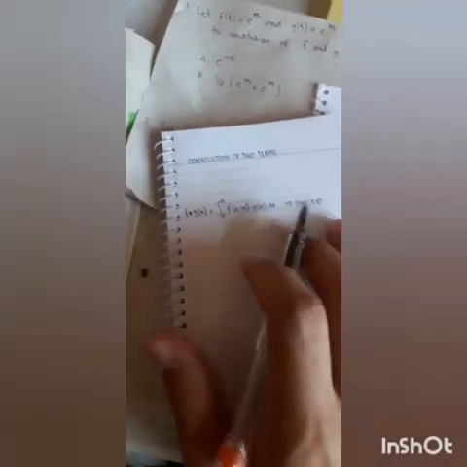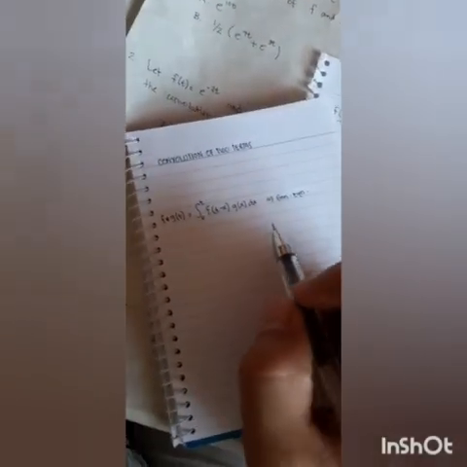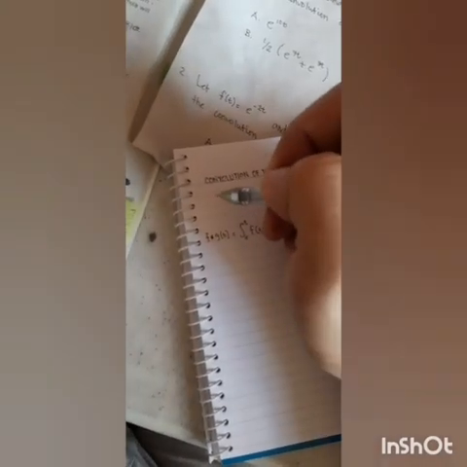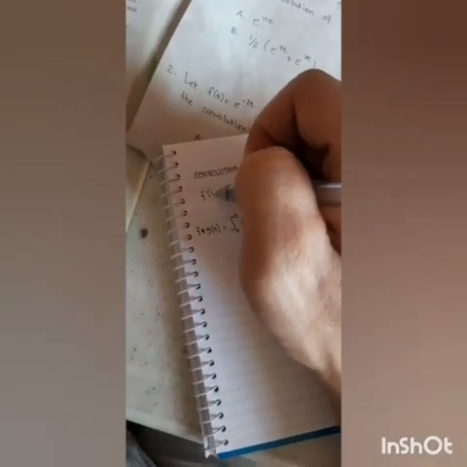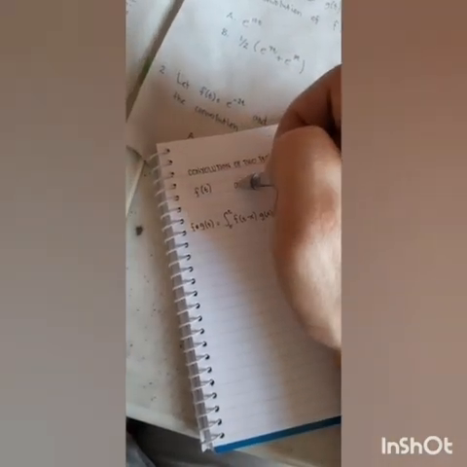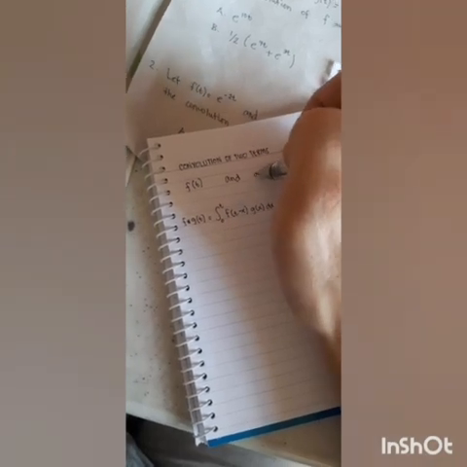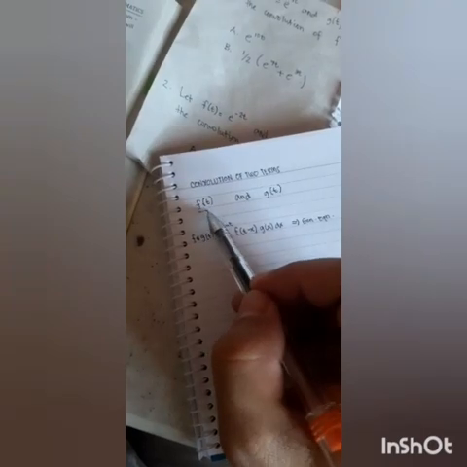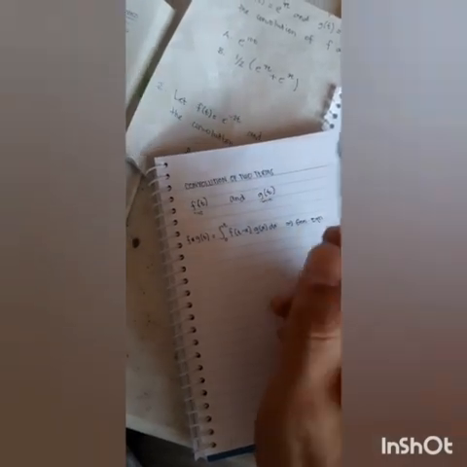Okay, moving on. I'm going to teach you how to solve convolution of two terms using calculator technique. Okay, ang convolution of two terms, let's say, yung first term mo is f of t, second term mo is g of t, which is actually given na yan siya sa problem.